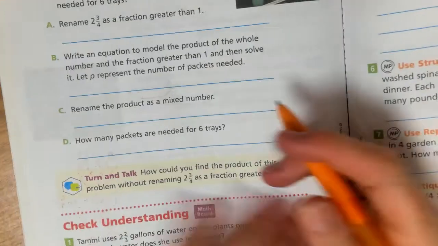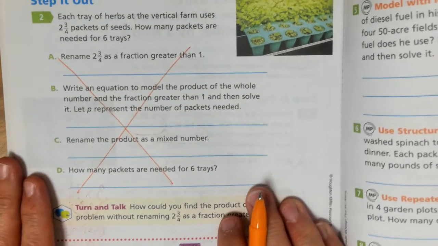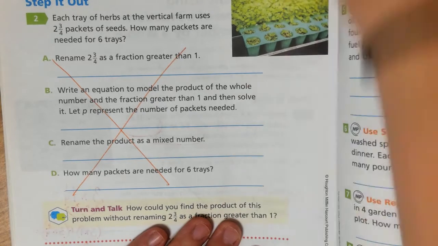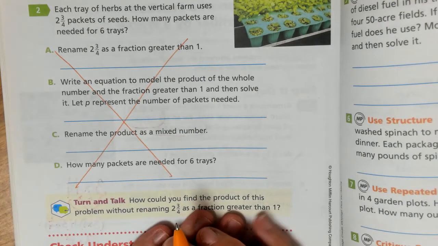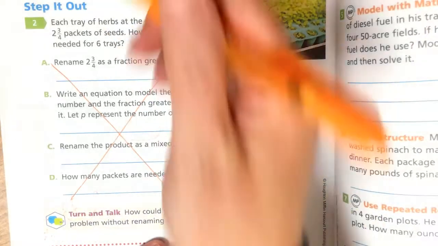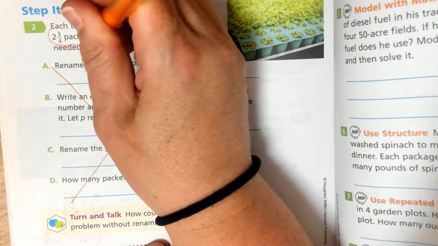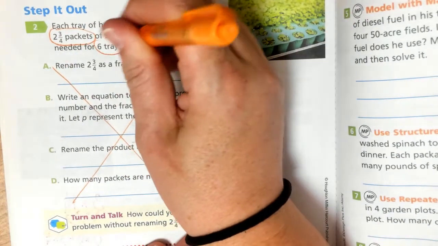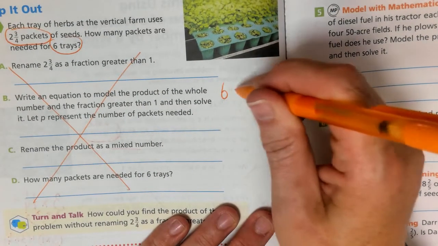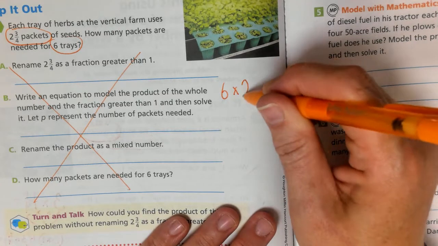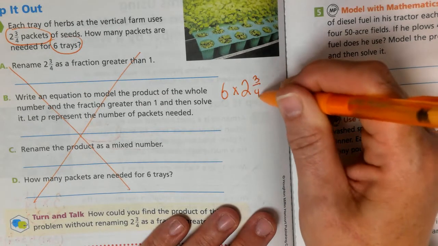So again, we're not going to worry about these. We're going to do this off to the side. So each tray of herbs at the vertical farm uses 2 3/4 packets of seeds. How many packets are needed for 6 trays? So every tray needs 2 3/4 packets, and we want to know how many are needed for 6 trays. So 6 times 2 3/4.